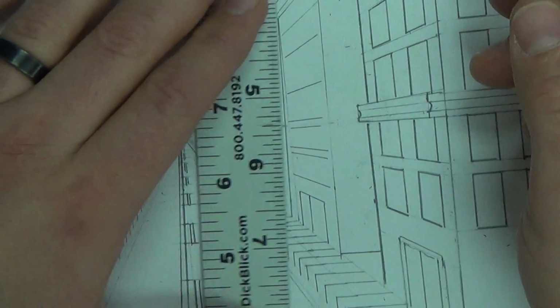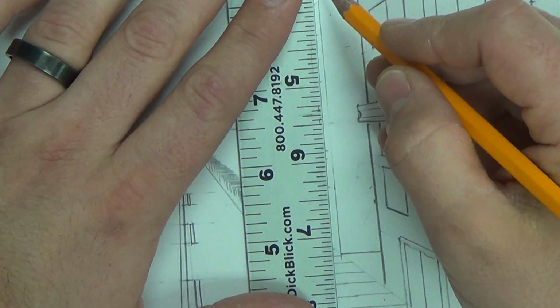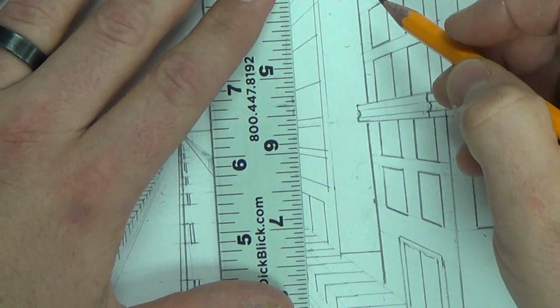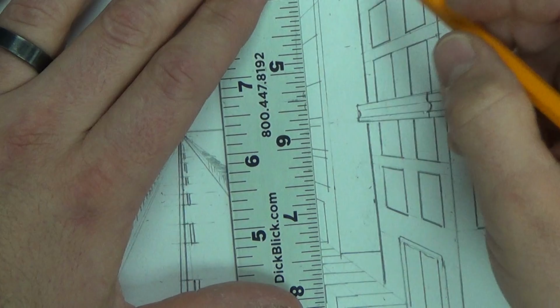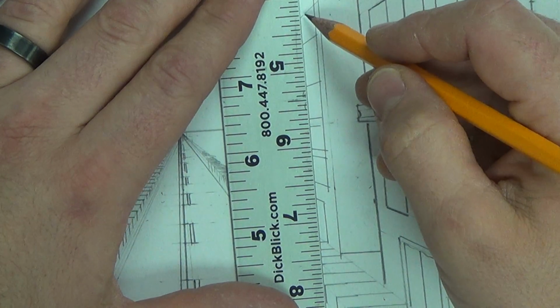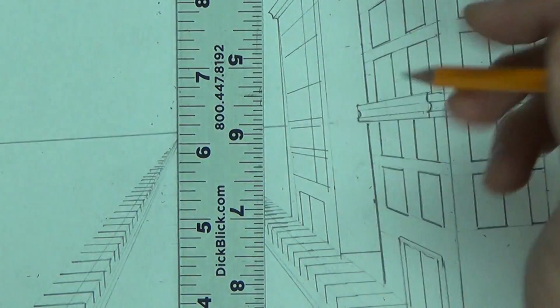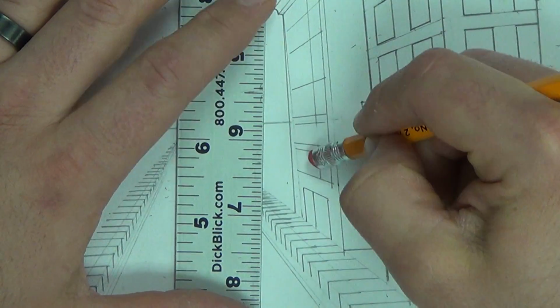And all I'm going to do is draw a vertical line. There's no measurements necessary. Lightly connecting all the way up. And lightly connecting all the way up. And if you make a mistake, you can always erase it so it looks like I'm off a little bit.